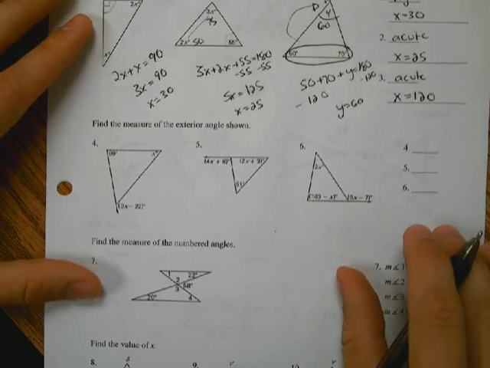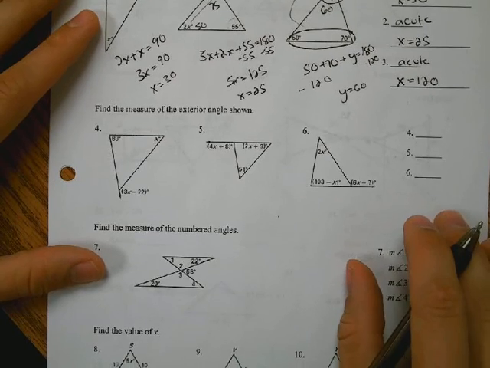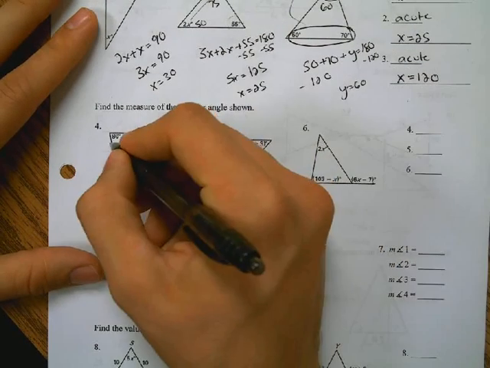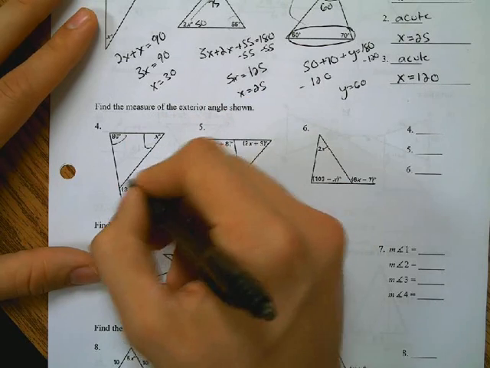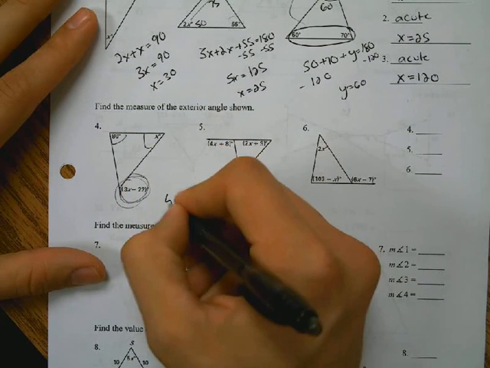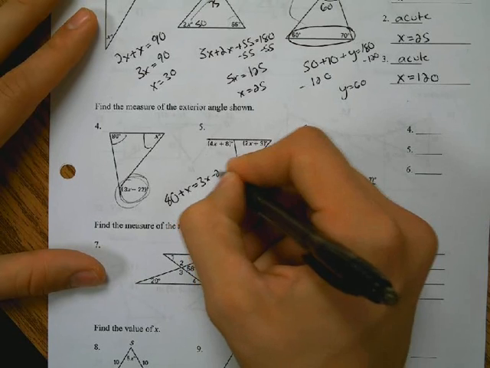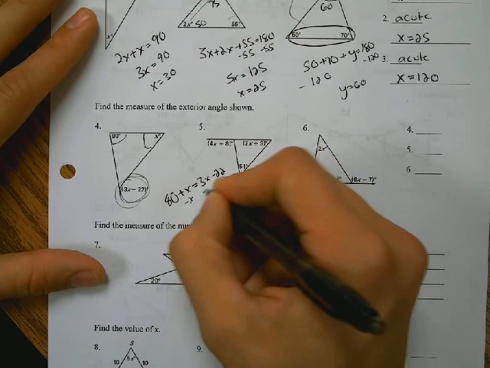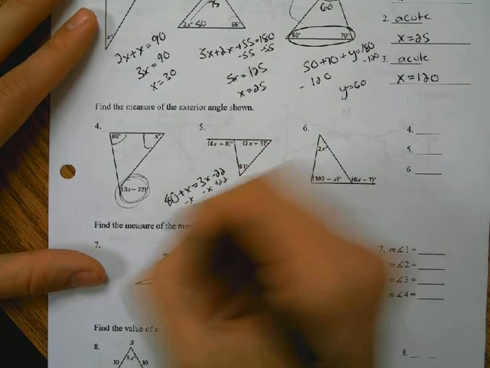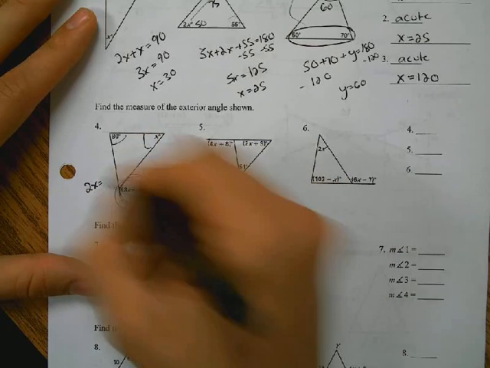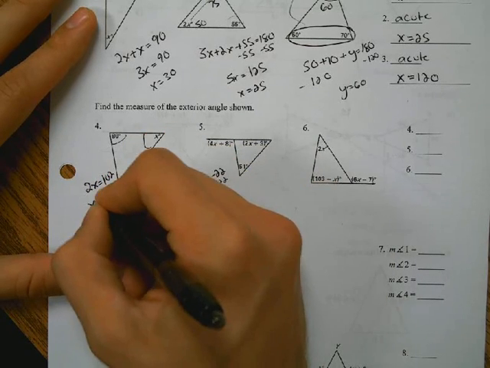Moving on. Find the measure of the exterior angle. In this one, we have to use the idea that these two angles are the same as this one. So I've got 80 plus x has to be the same as 3x minus 22. We pull the x from both sides. I'm going to add the 22 to both sides, and I will get 2x is equal to 102. So x is going to be equal to 51.